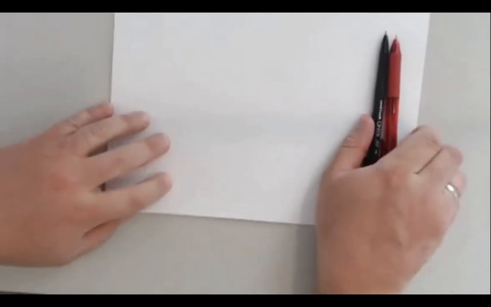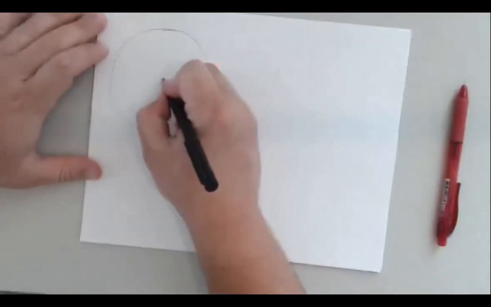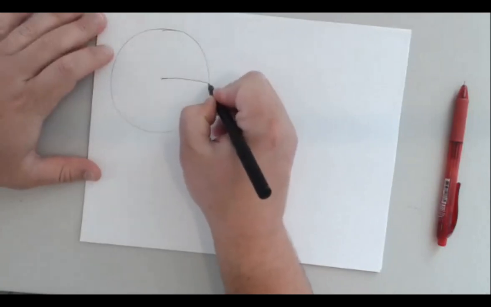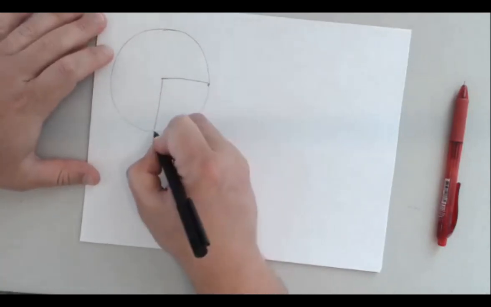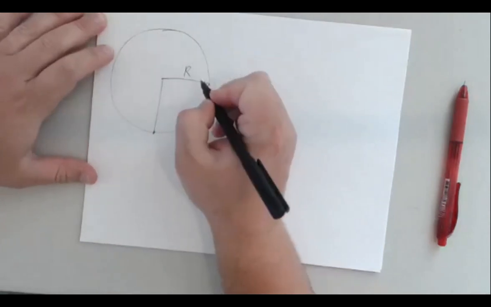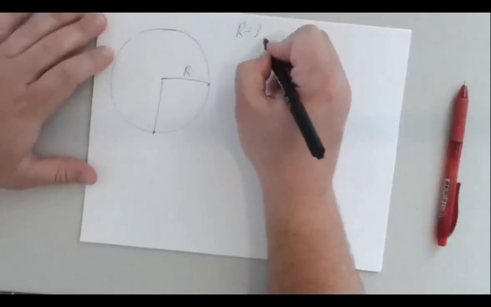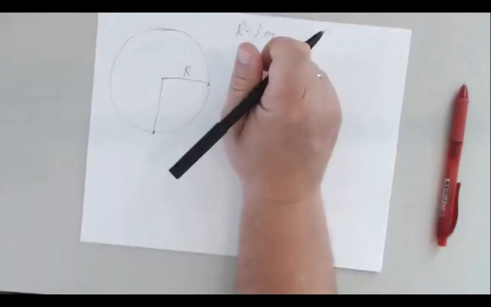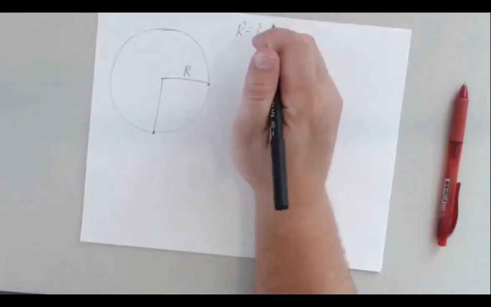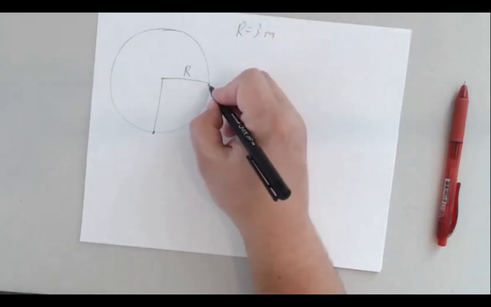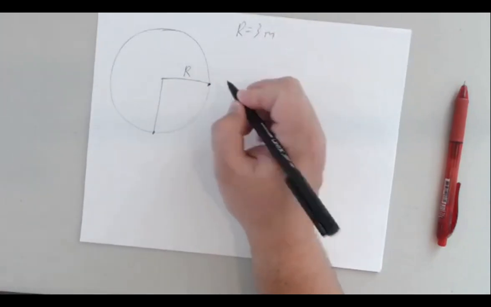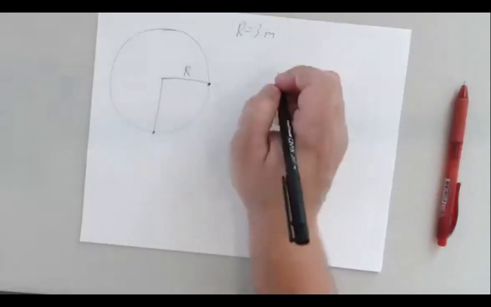Okay, so we've got our quarter pipe, which is really just a quarter of a circle, right? So here's our circle, and we're going to do a quarter of it. So we're going to go from here down to here, okay? And we know that the circle has radius r, and r is 3 meters. What if I drew a free body diagram of the skateboarder right here? What would it look like?